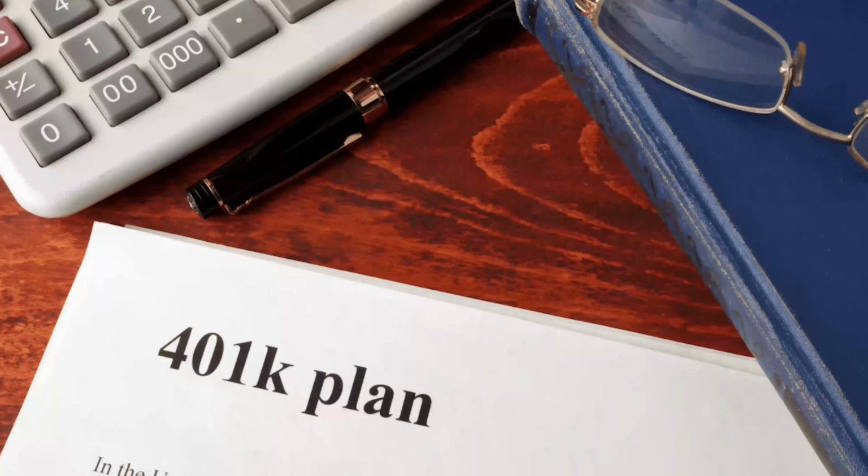Then we can talk about investing for your future. So this is things like opening a Roth IRA or funding your 401k at work. Make sure you actually set aside money within your budget to save and invest for your financial future.